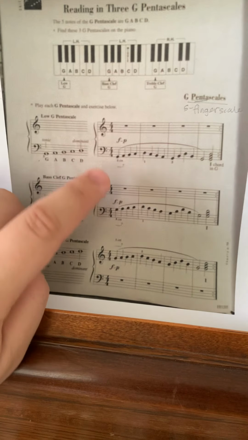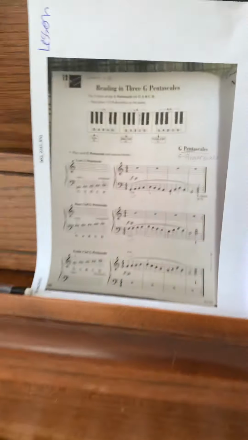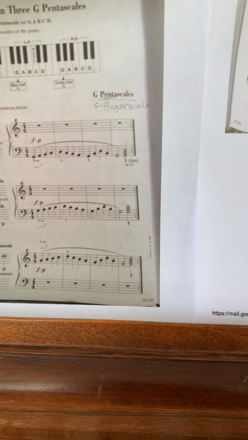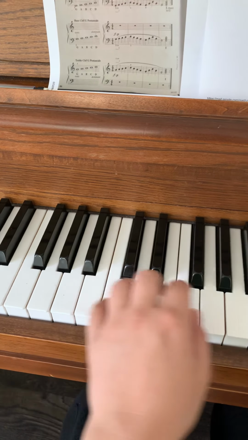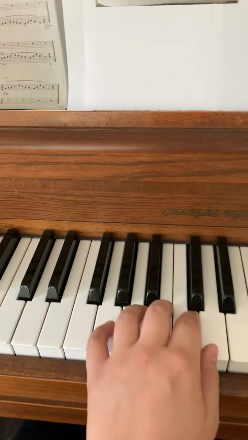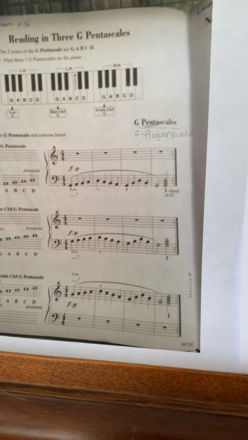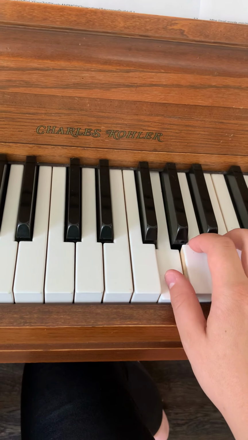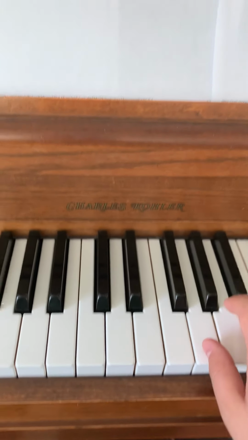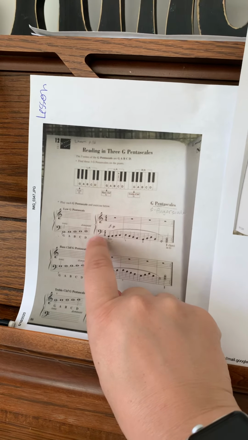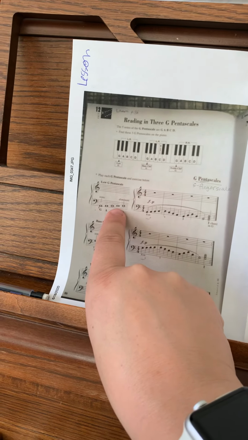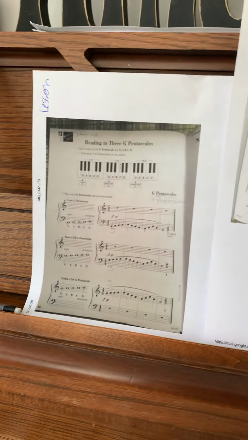So it has you go ahead and play through these scales. You'll do that in the low position, and then the bass position, and then it has you do it up here for the treble G. Go ahead and play through these, just kind of study this page. It shows you what they look like on the keyboard, and what they look like on the staff, and then how you play them all.